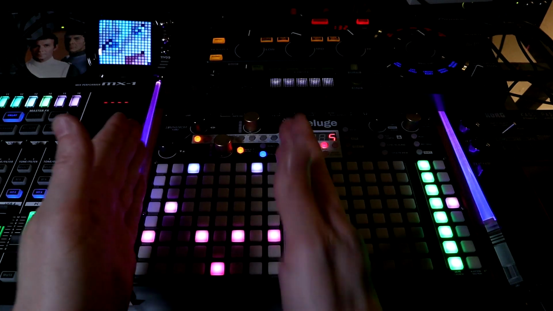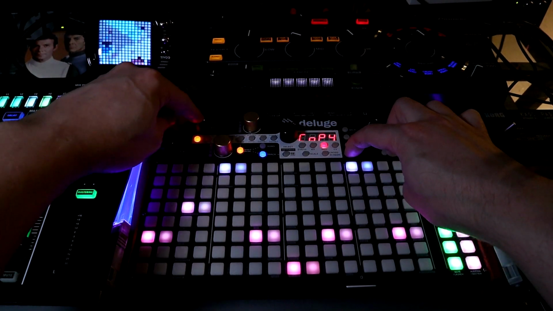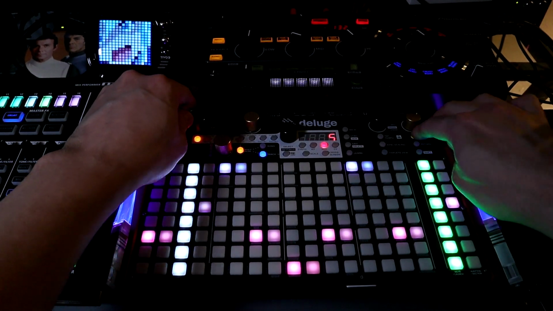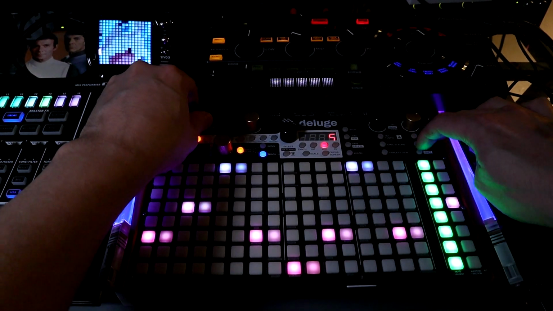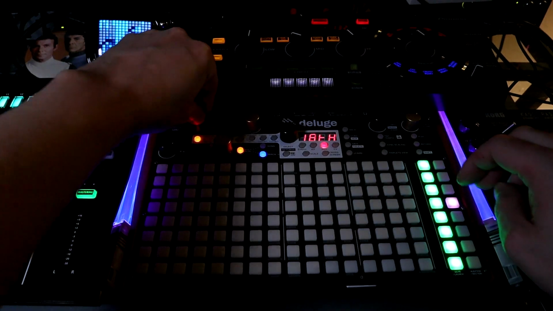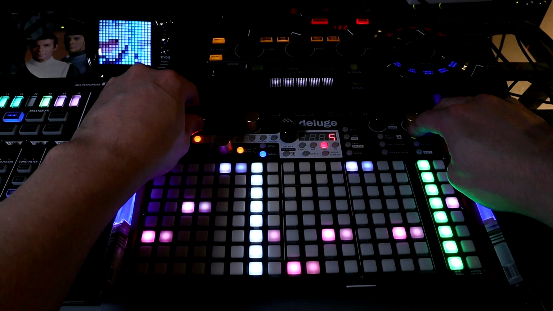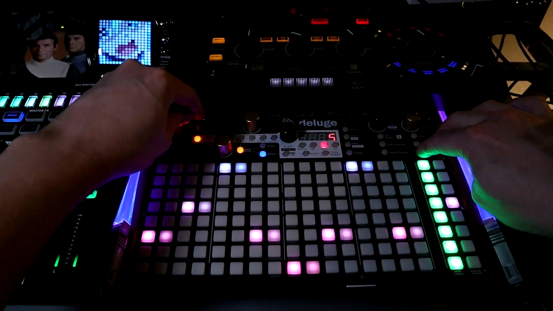Okay, I like that, but I drew it too close, so I'm going to zoom in. We're going to hold down Learn, copy, zoom out, paste. There we go. Maybe still a little too fast, so let's bring it out to 2 bars, zoom out, paste. Let's see how that sounds. That's pretty good. Duplicate.